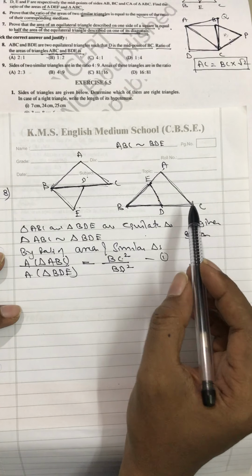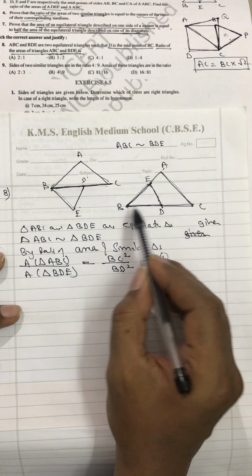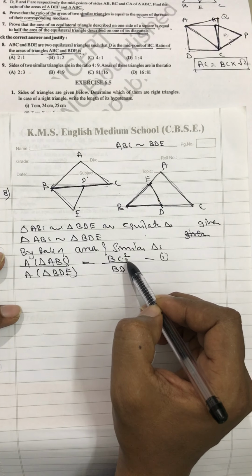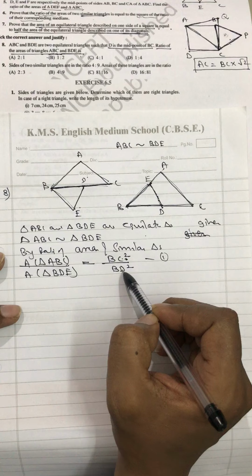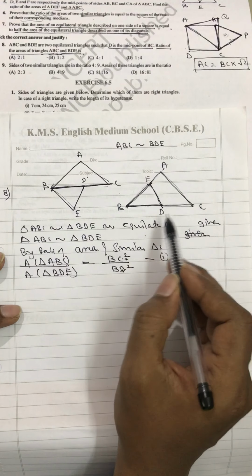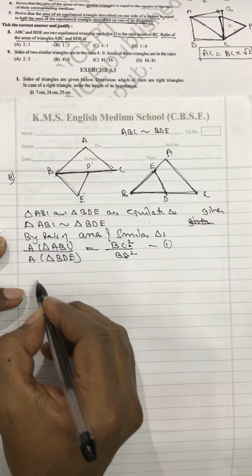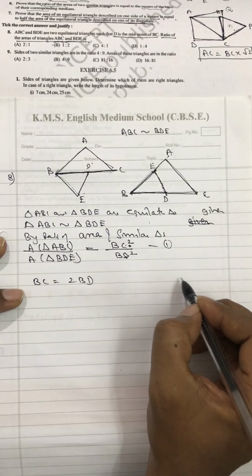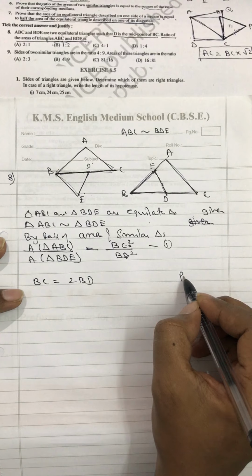the midpoint of, this is your one. So D is the midpoint of BC, therefore BC is equal to 2 BD, or BD is equal to half of BC, but I will take BC is equal to 2 BD. Now here BC is equal to 2 BD. Reason, midpoint property.